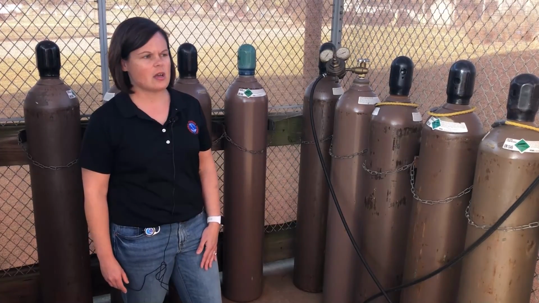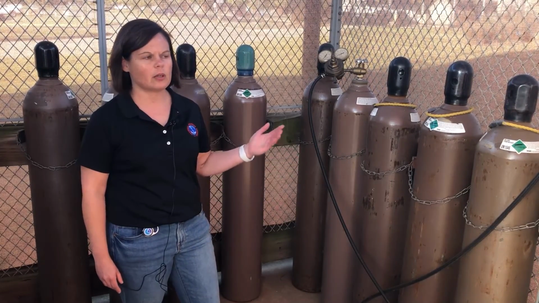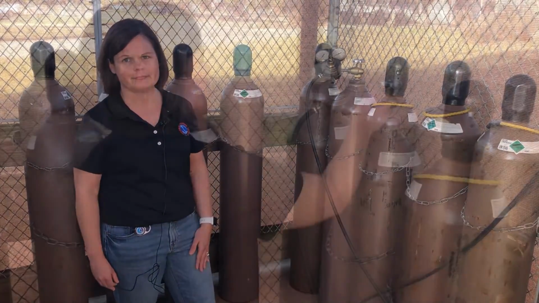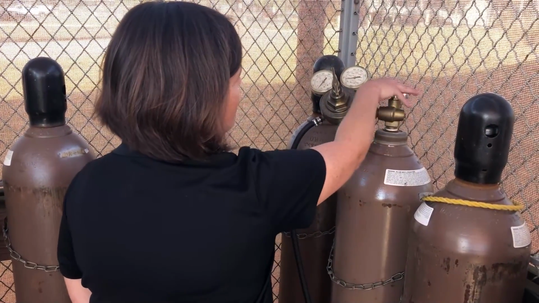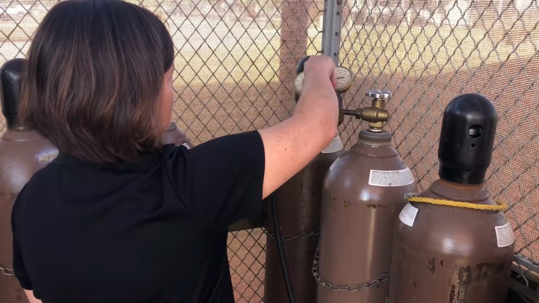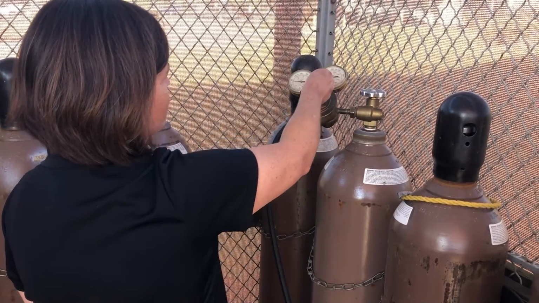That's dangerous. And we use helium at this particular site because it's lighter than air. So for now, we'll turn this tank on and start the gas flow, and we'll turn the regulator just to control the flow.